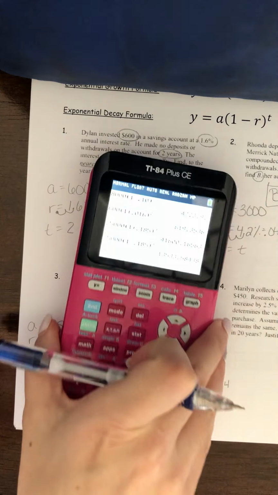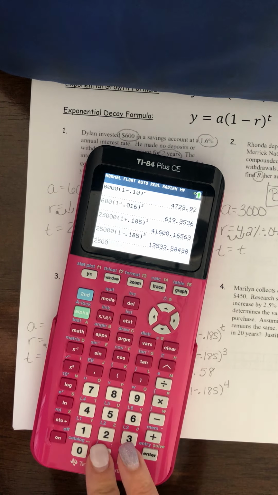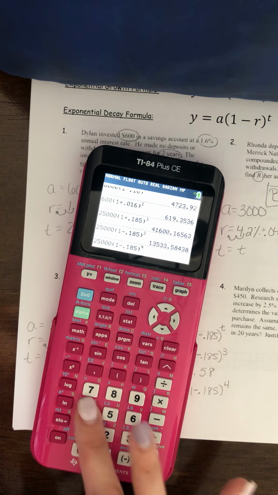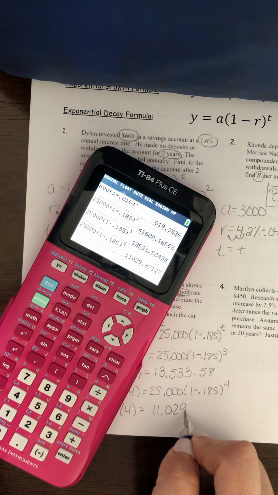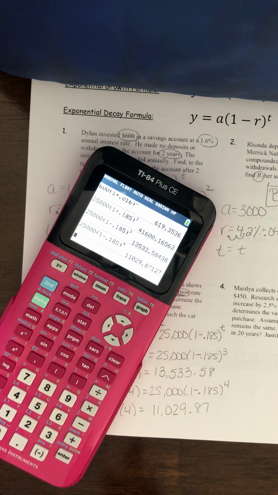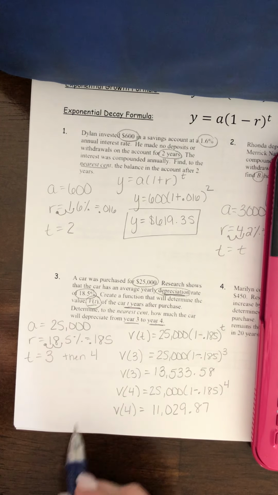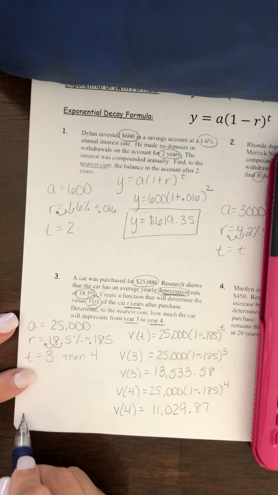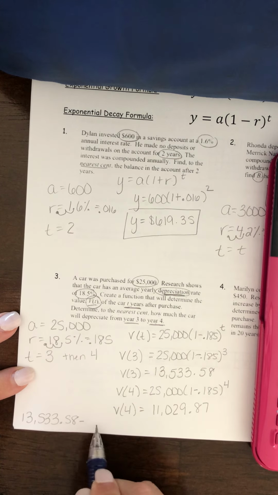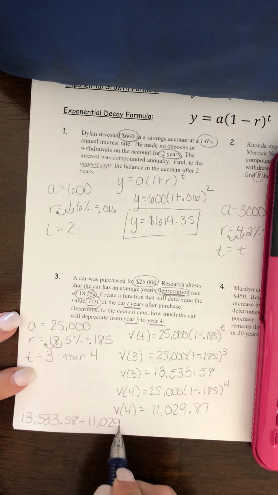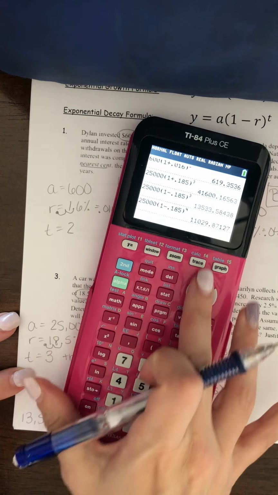And now we're going to type that one in our calculator. So 25,000, 1 minus 0.185 raised to the 4th. And after 4 years, the car is worth $11,029.87. So to find the difference between year 3 and year 4, we need to do 13,533.58 minus 11,029.87. I'm going to type them in my calculator.